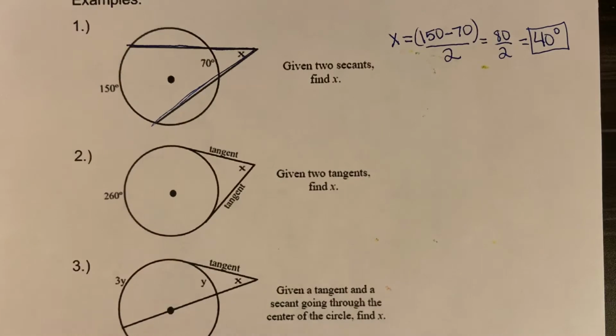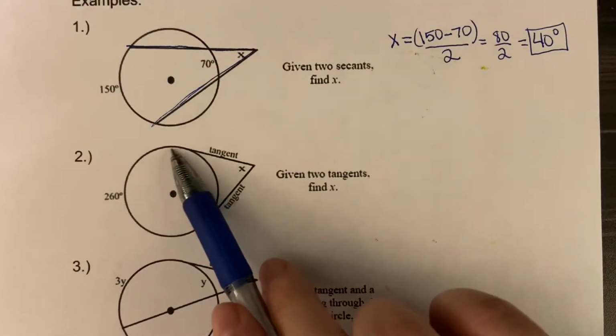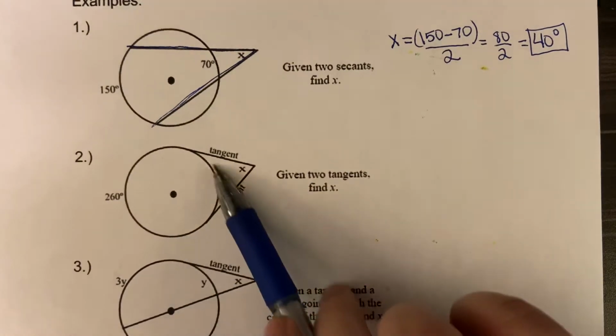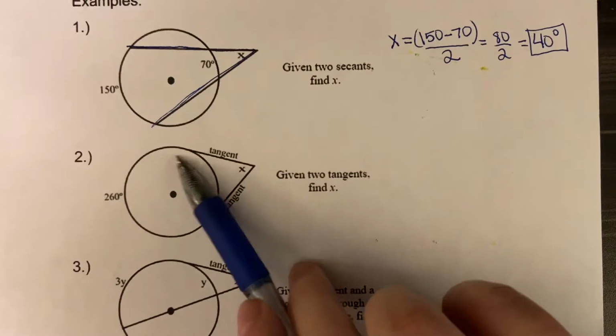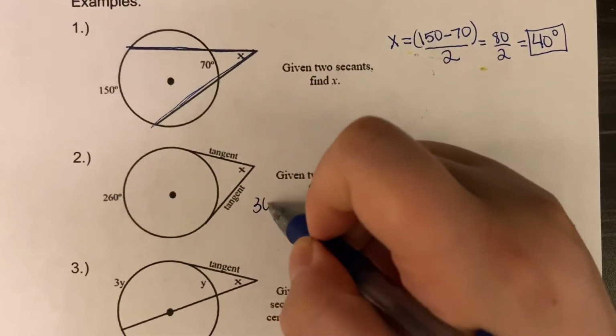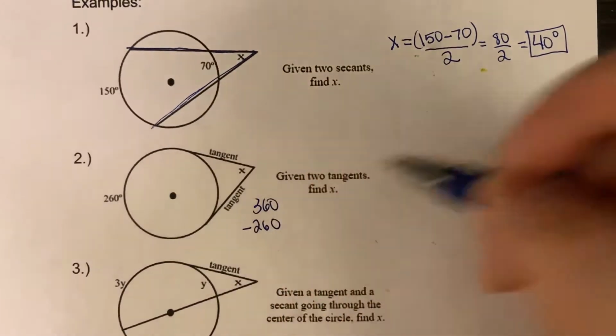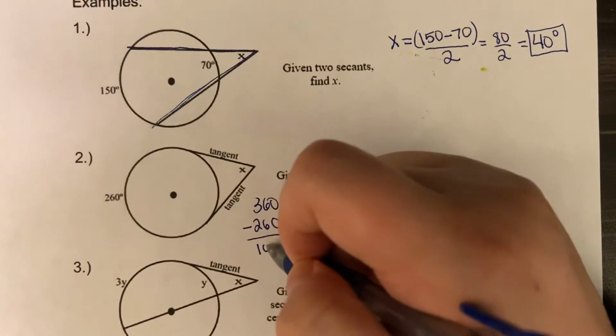They want you to find it. So as a quick review, we've talked about this a lot. If we know that all the angles around a whole circle are 360, around a point and around here, so if this is 260, then 360 minus 260 is going to get me what this arc is, the minor arc. So that ends up giving me 100.